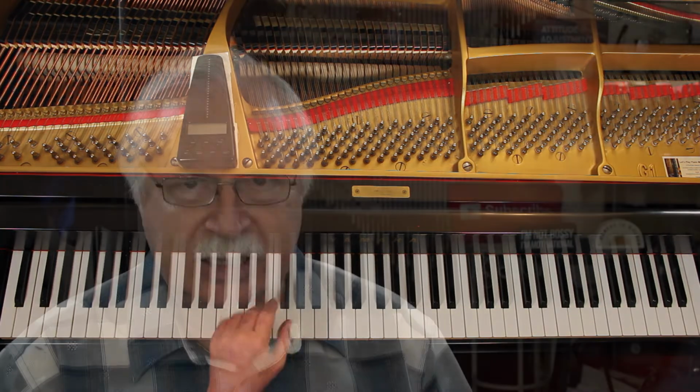So you get the idea? Just make sure you can play each hand okay. And then we put the hands together. Well, in this case, it's only one hand at a time, so you don't have to worry about it. Just keep both hands on the keyboard.